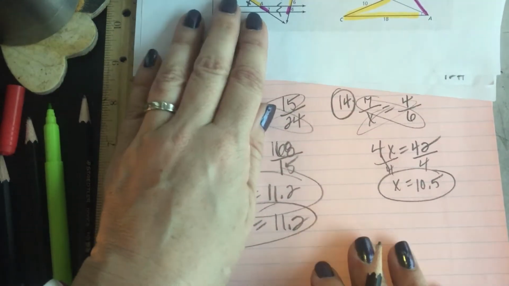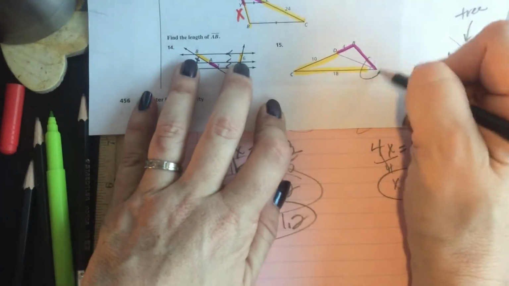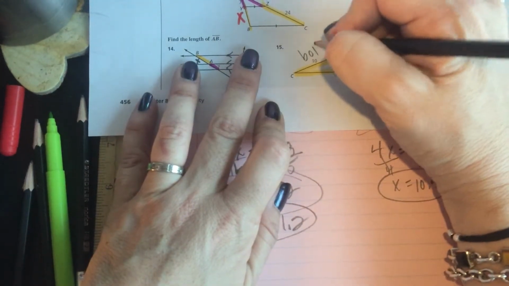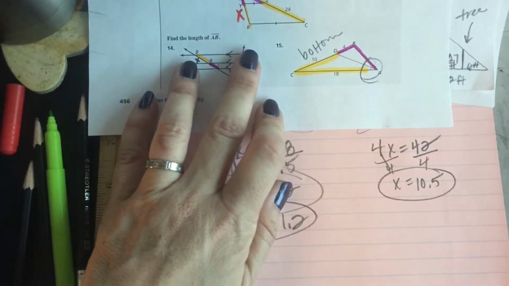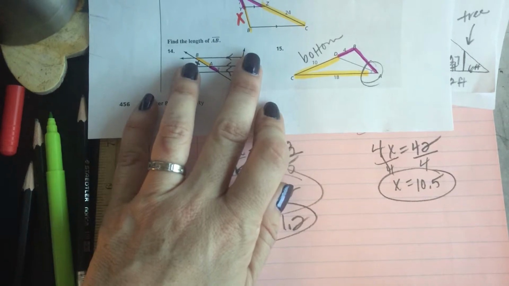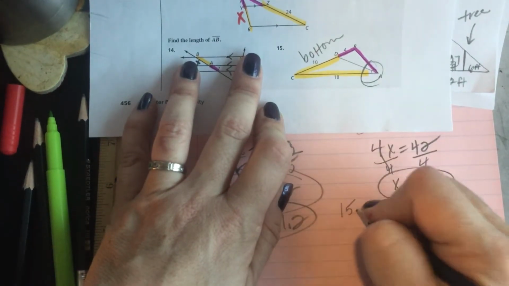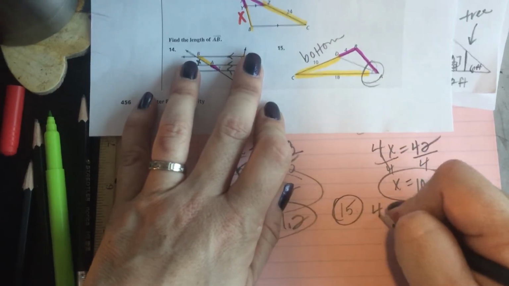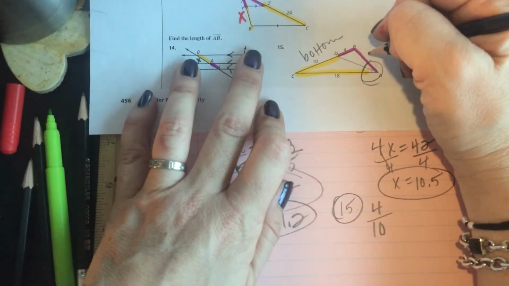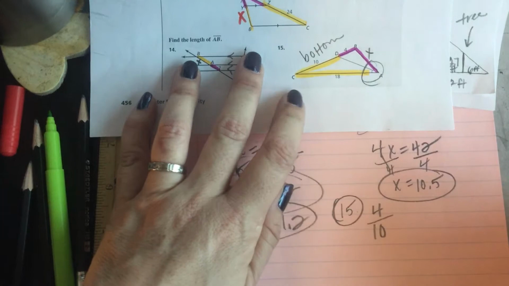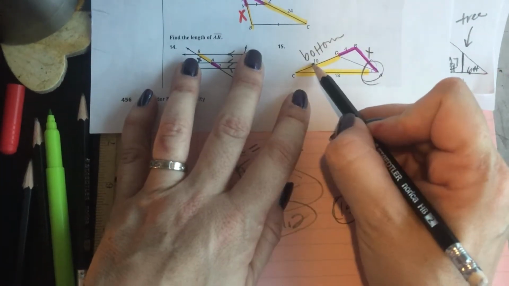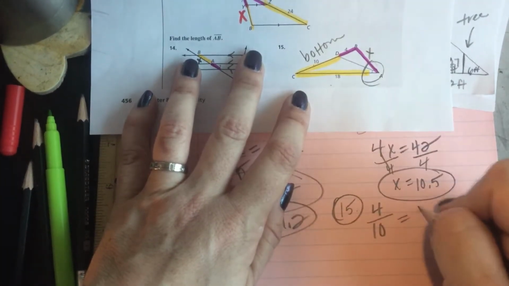Now 15 gets us into that angle bisector. Now remember with the angle bisector, you guys, if we were to turn this around, it'd be sitting on that BC side. Purple over yellow. 4 is to 10. Wait a minute, find the length of AB. There's my X, good. 4 is to 10, purple over yellow, as X is to 18.